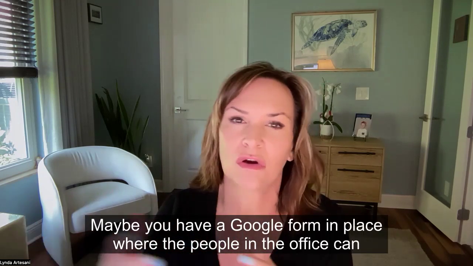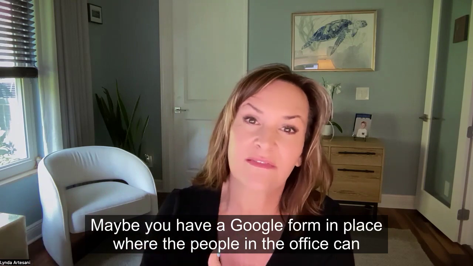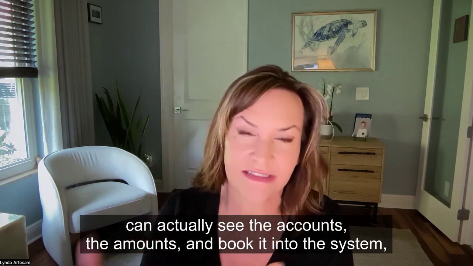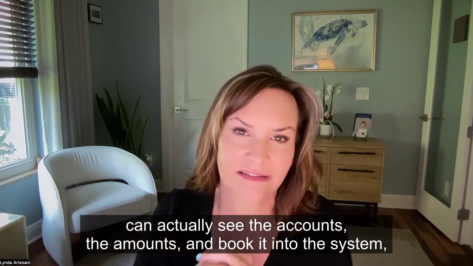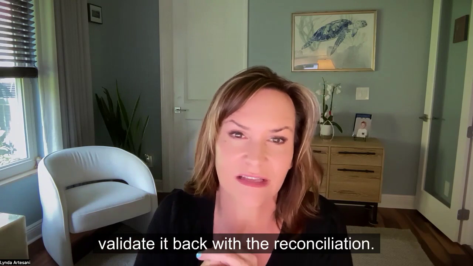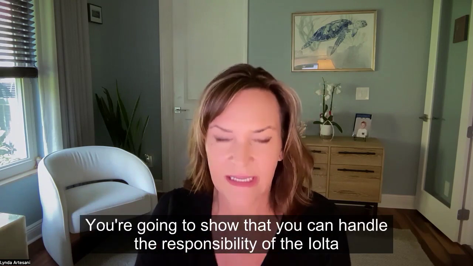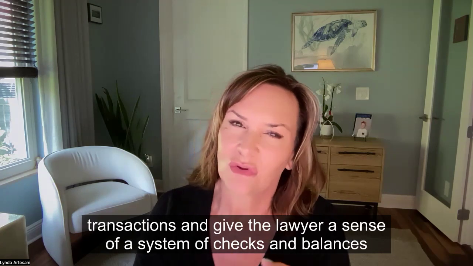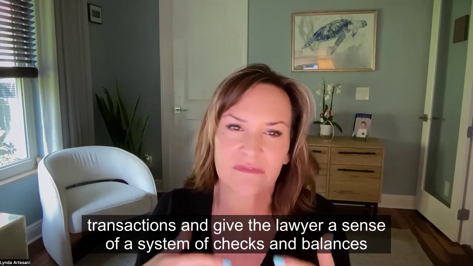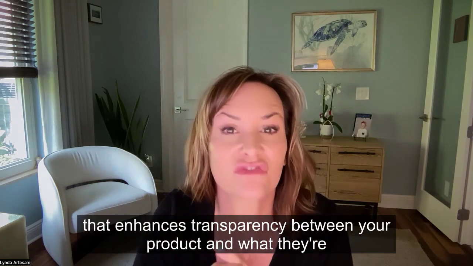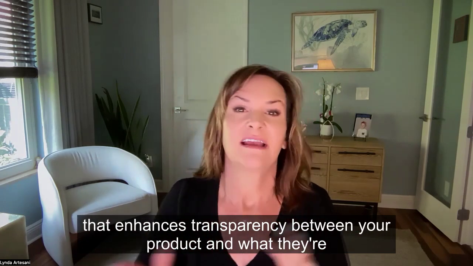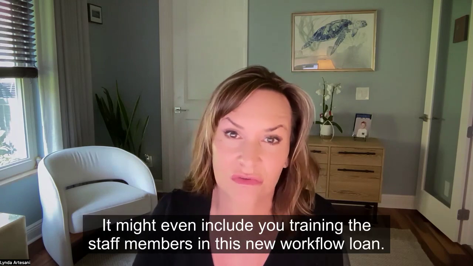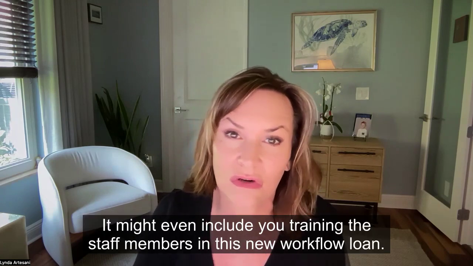Maybe you have a Google form in place where the people in the office can register the money coming in, and then it gets pushed to you where you can actually see the accounts and the amounts, and book it into the system and validate it back with the reconciliation. You're going to show that you can handle the responsibility of the IOLTA transactions and give the lawyer a sense of a system of checks and balances that enhances transparency between your product and what they're doing in their office. That's really important. And then it might even include you training the staff members in this new workflow.